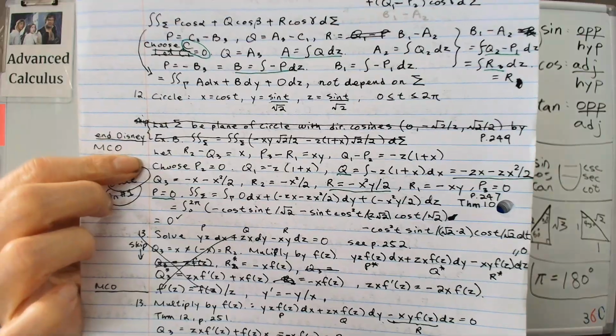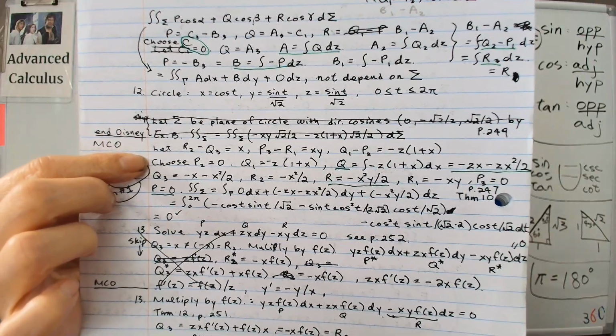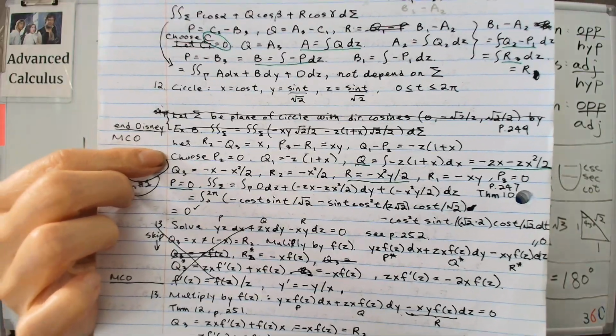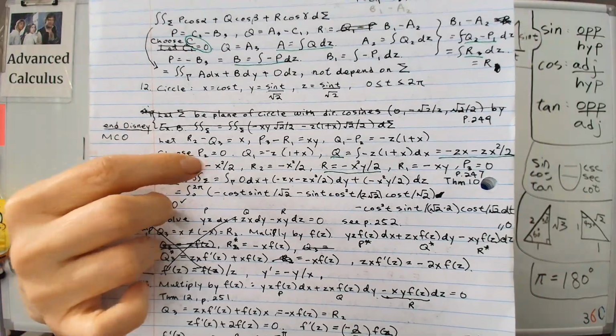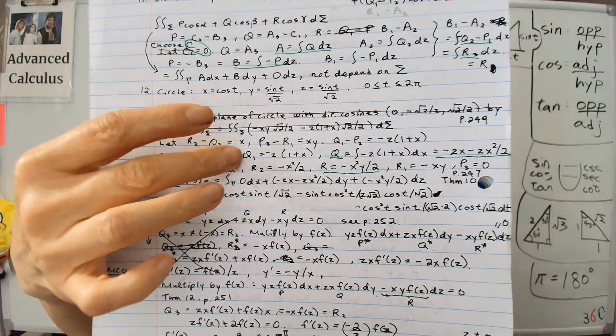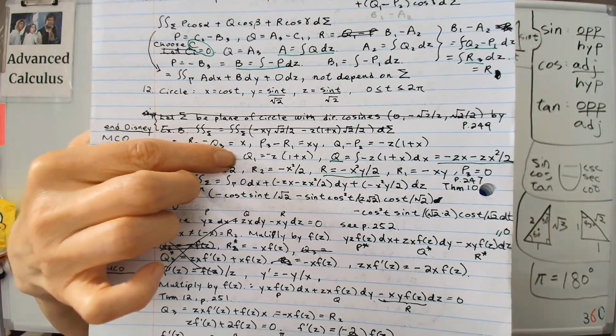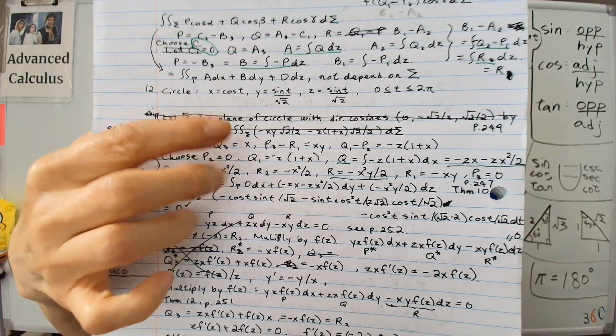So we'll choose P2 equal to 0. Why is that? One of them we can just make 0; they don't all have to be something. If we choose P2 to be 0, then Q is equal to this thing, Q1, which we can calculate.